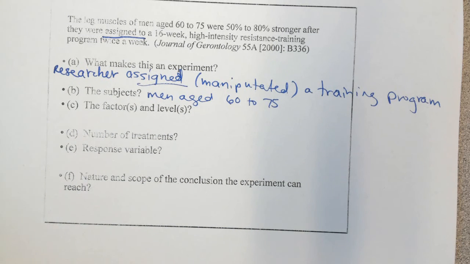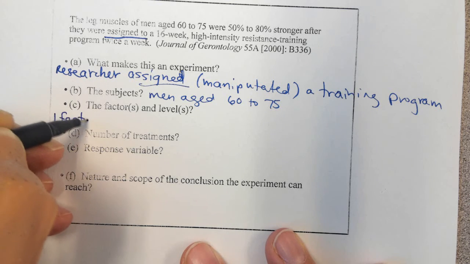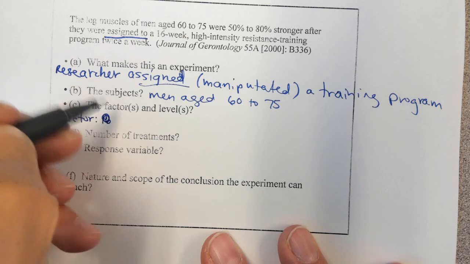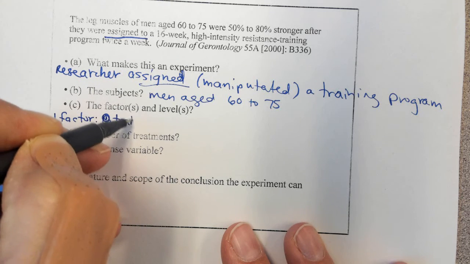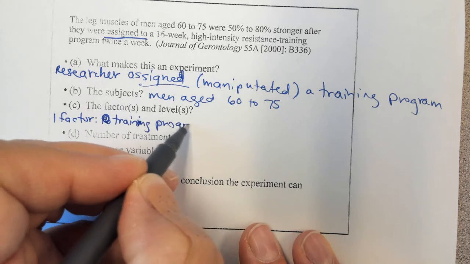Now, how many things did we manipulate? One. Just one. There's one training program. Okay, so there's one factor, and let's just say it's the training program. I will be a little more generic here. Training program.